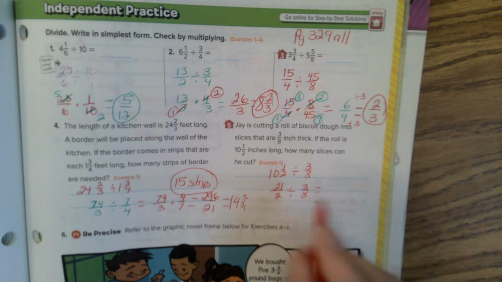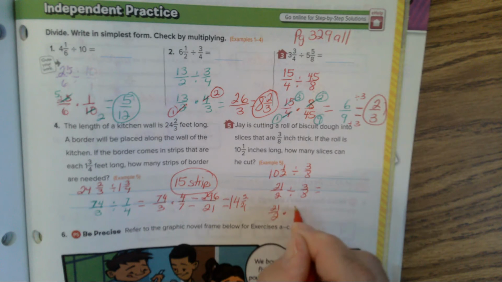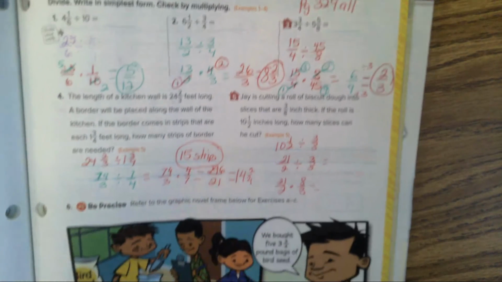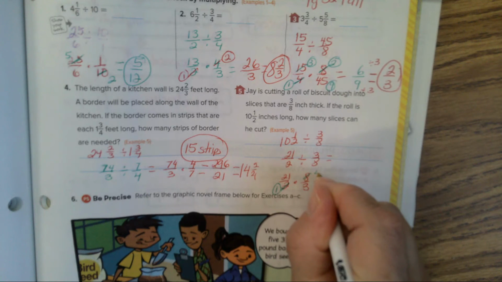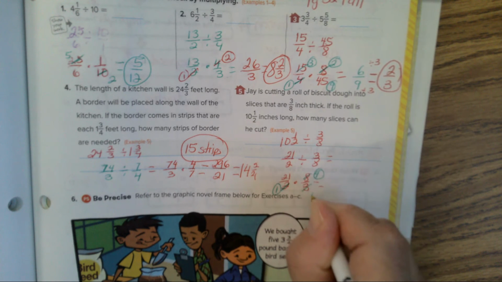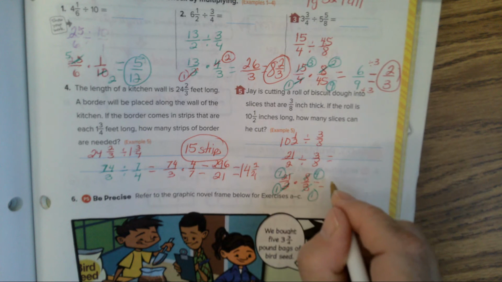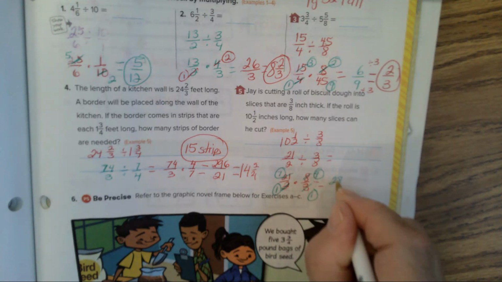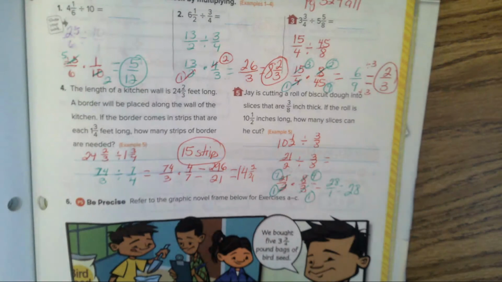So we keep 21 over 2 times 8/3. Now we can simplify before we multiply. 2 divides 2 once. 2 divides 8 4 times. 3 divides 3 once. 3 divides 21 7 times. And the answer is 28 over 1, or he can cut 28 slices.